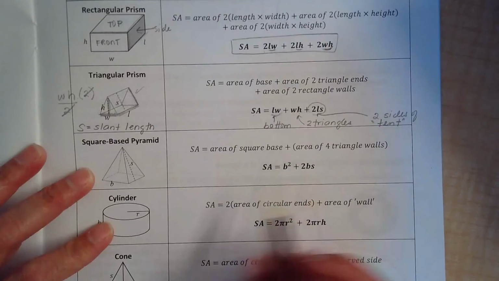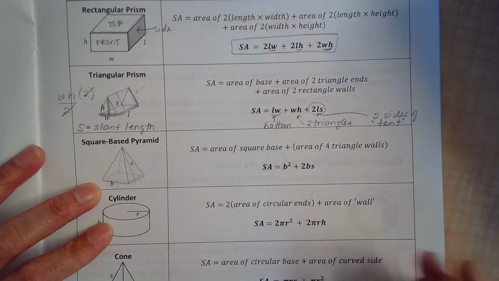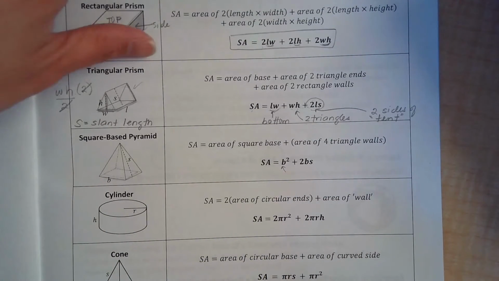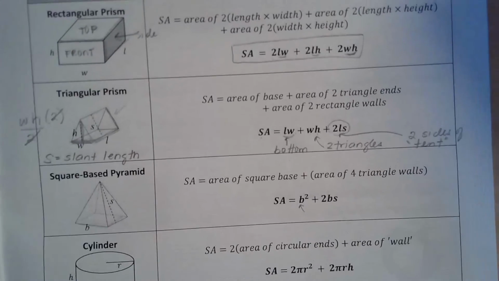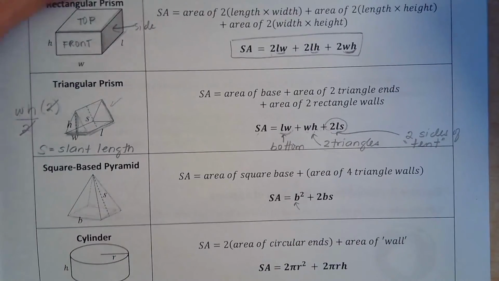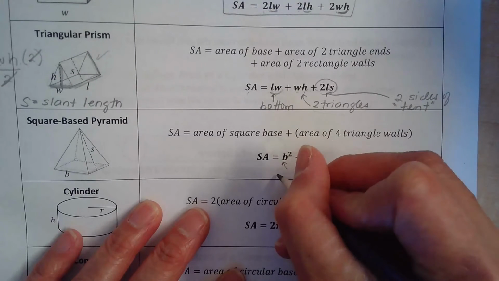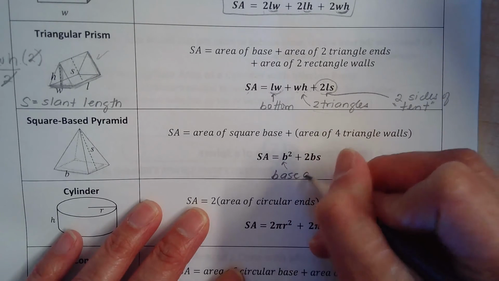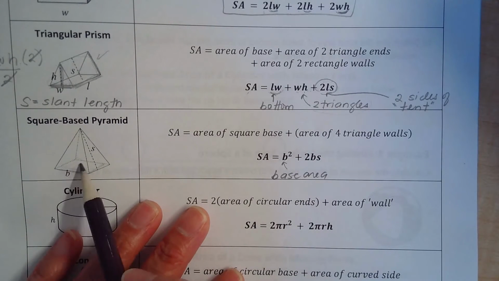So here, the base of the pyramid, that would be the base squared, b to the exponent 2. So I'm going to bring it back down. B squared. That's the base area. That's the bottom.